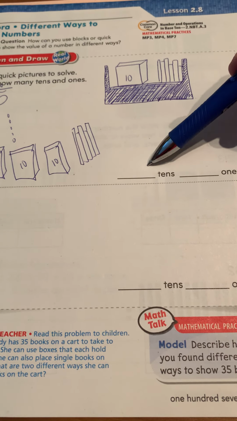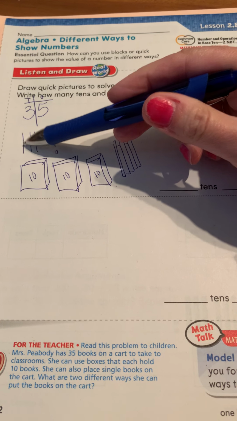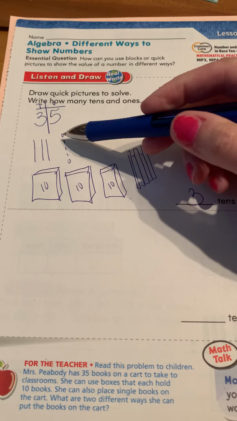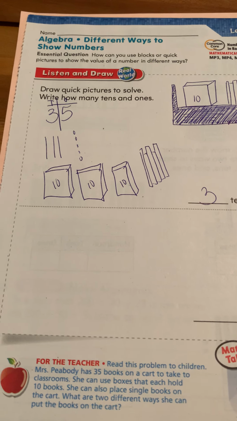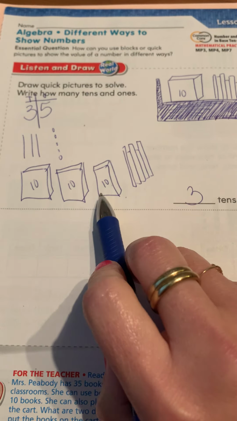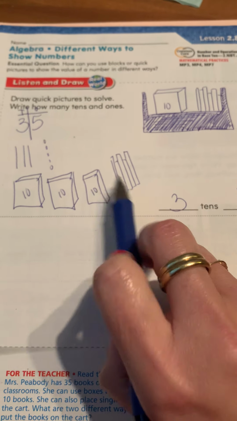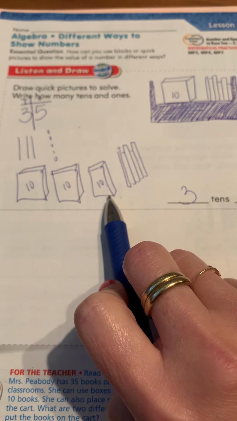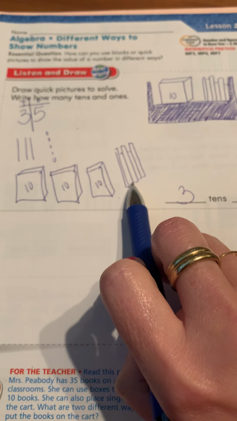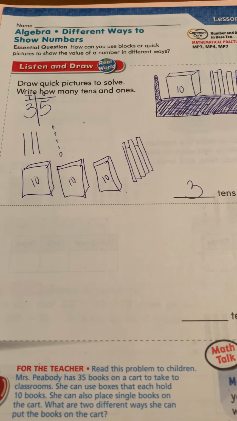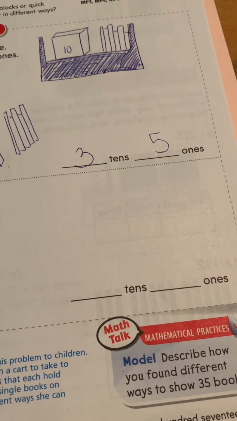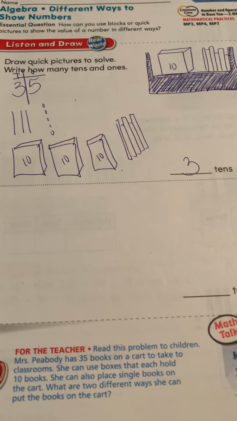So one way of doing it is to have 3 10s and 5 1s, which is the same as 3 boxes of 10 and 5 single books. Because if you count this out, 10, 20, 30, 31, 32, 33, 34, 35 is the same as 35. So 3 10s and 5 1s. That's one way she can put them on the shelf.